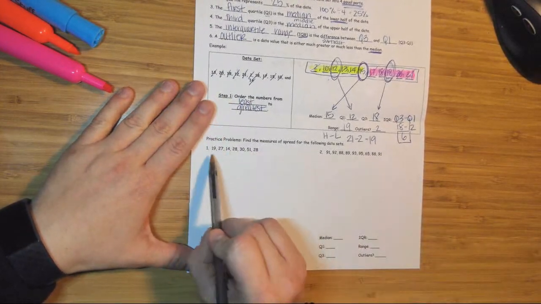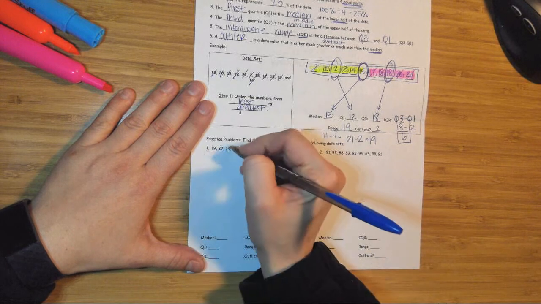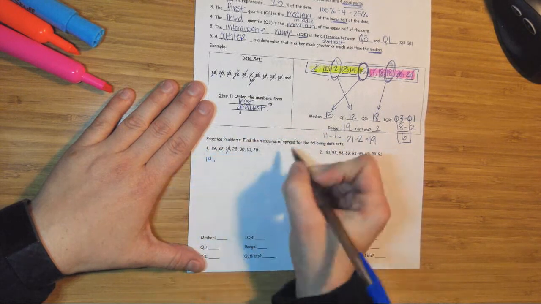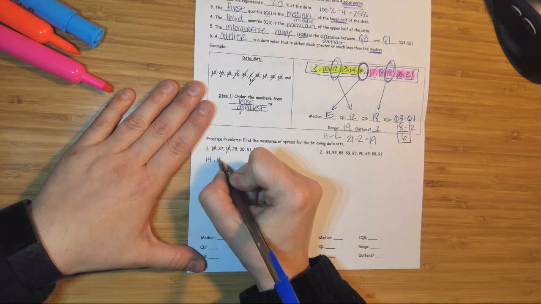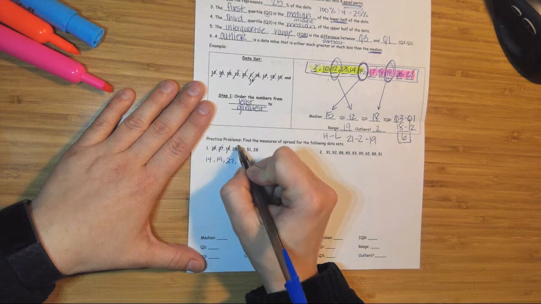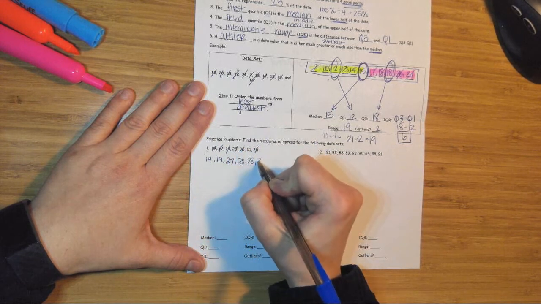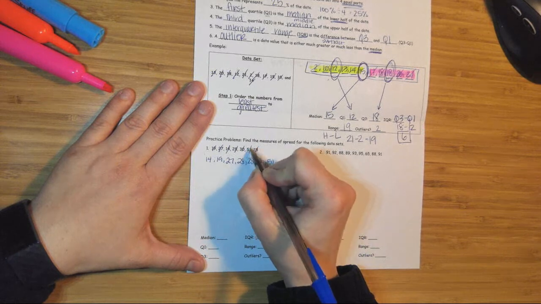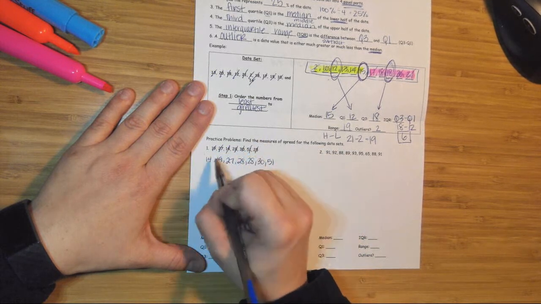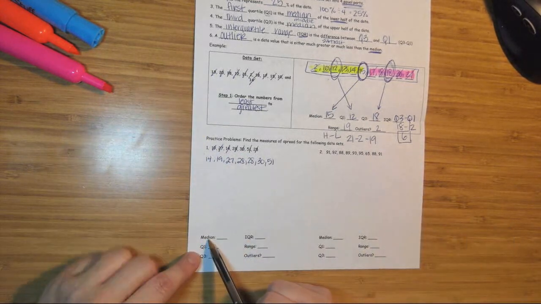All right, so first things first is to put them in order, least to greatest. So it looks like I start with 14, then I go to 19, then I go to 27, I have 2 28s, I have a 30, and then a 51. 1, 2, 3, 4, 5, 6, 7. Okay, I'm good.